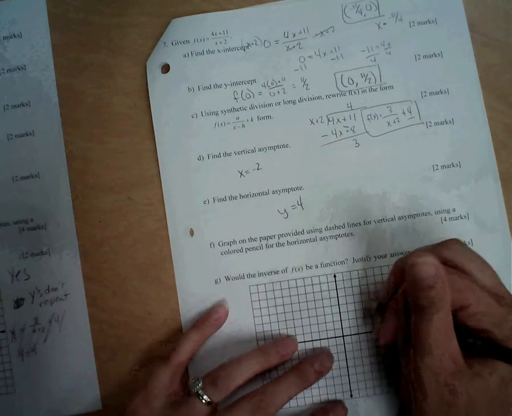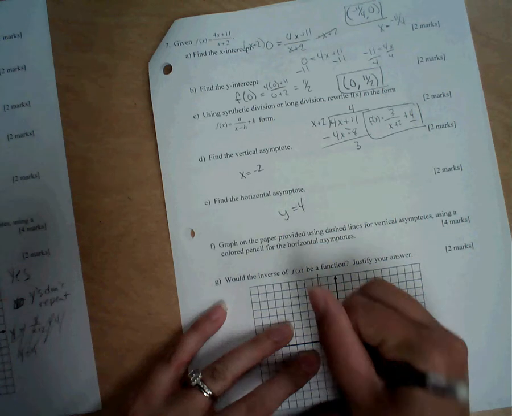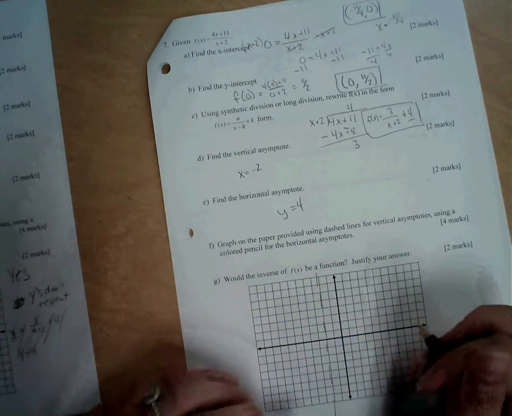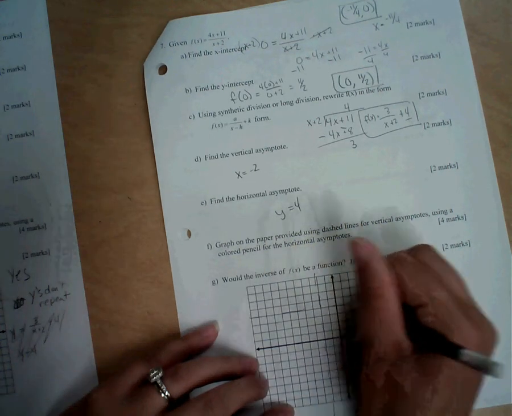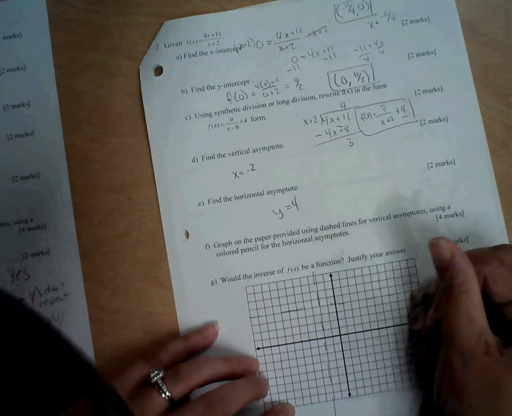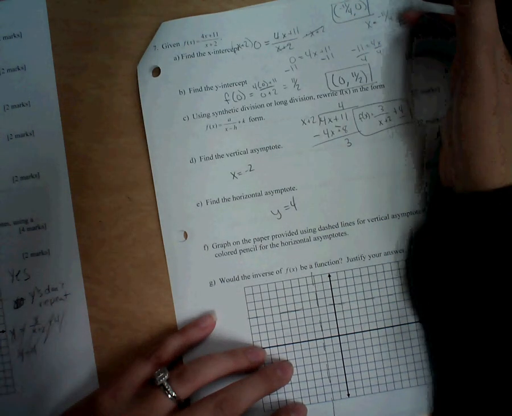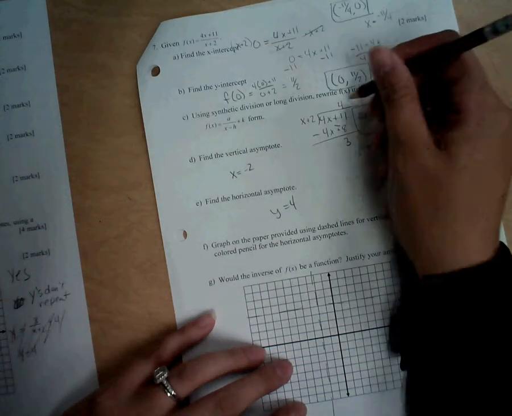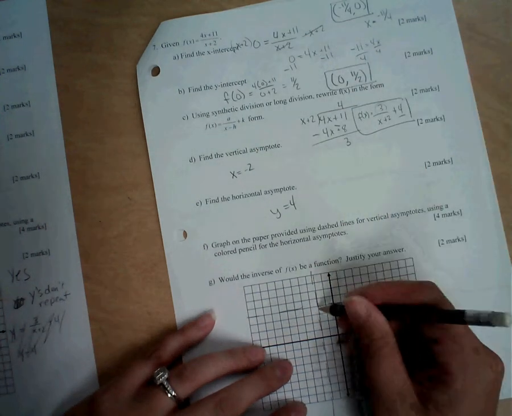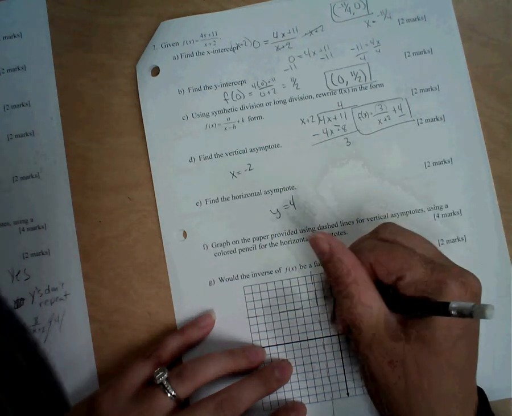Graphing this, so I've got vertical asymptote at negative 2, horizontal asymptote at 4, I've got a point at negative 11 over 4, which is like negative 2.75. That one's a little bit hard to make. I'm going to go ahead and from here, from my point where my asymptotes intersect, I'm going to go over 1 and up 3.